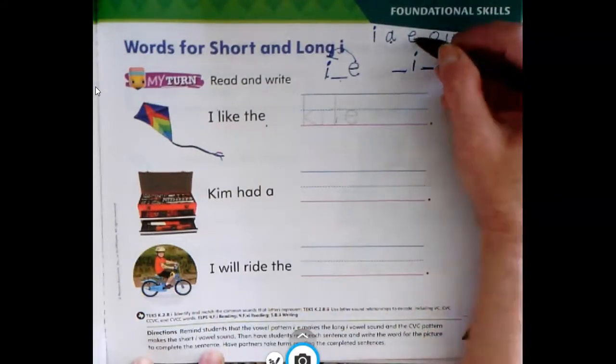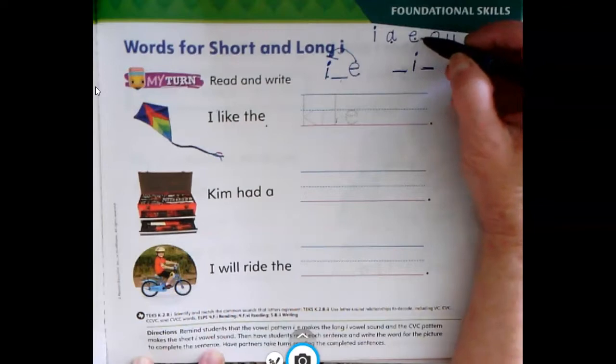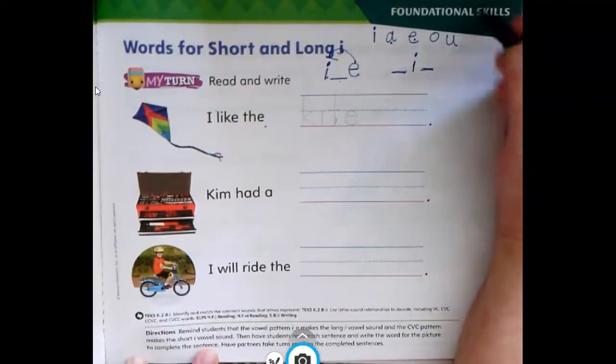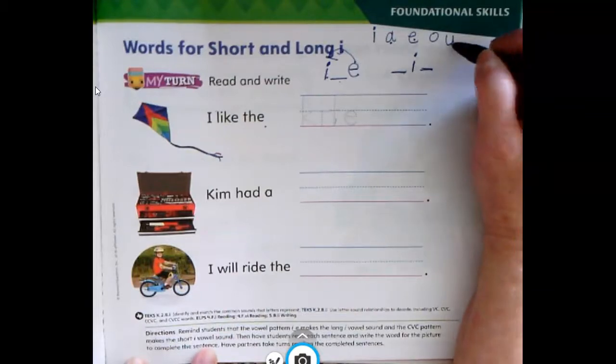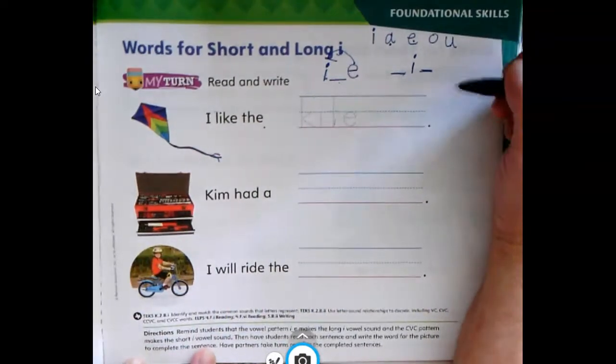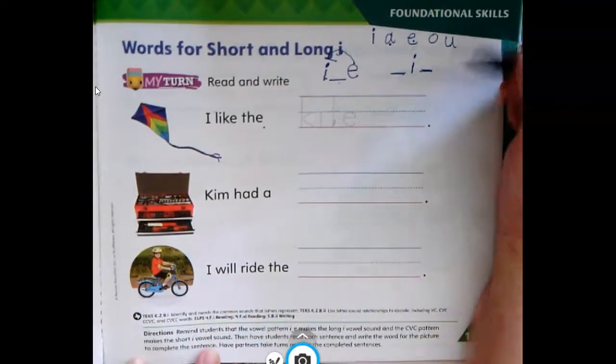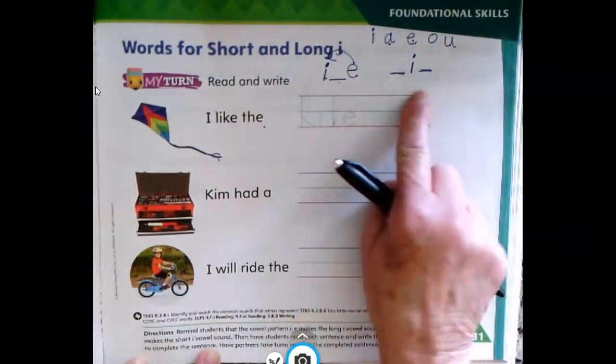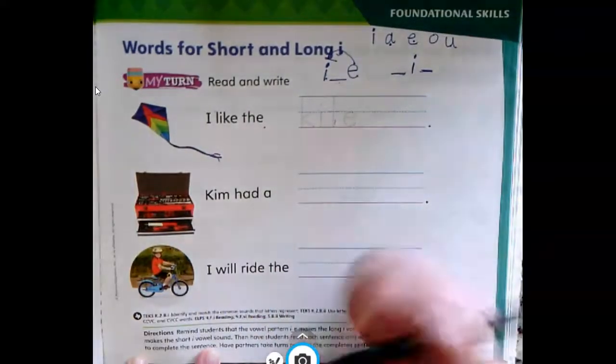If it squeezed the E together, it'd say eh. If it squeezed the O together, it'd say ah. If it squeezed the U together, it'd say uh. So these are the two vowel patterns that we're working with in this lesson.